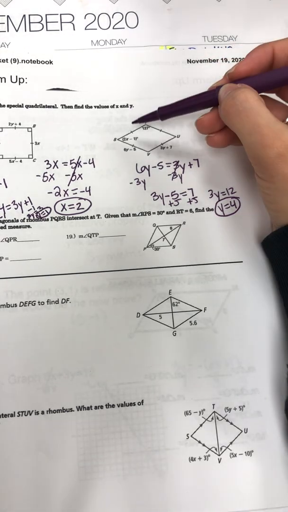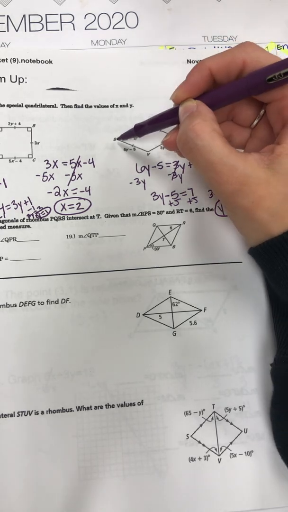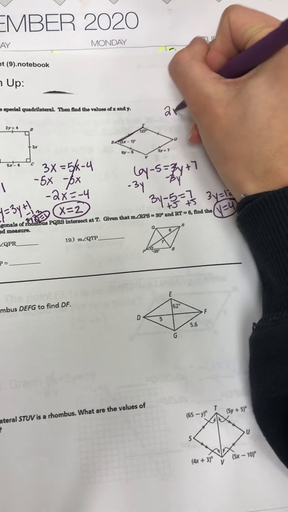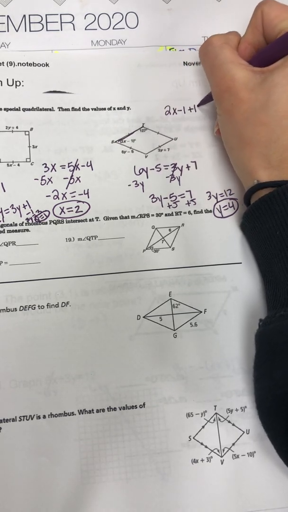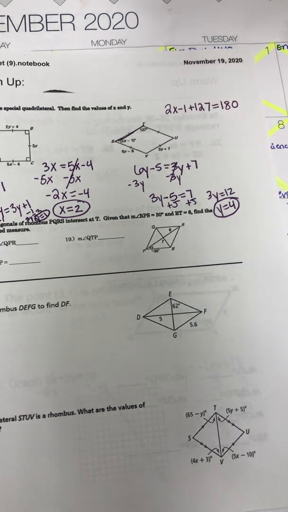And now to set up my x value equations, well, these are inside my rhombus, so these are angles. And S and T are on the same side, so that means they add up to 180. So 2x minus 1 plus 127 equals 180. So that's the equation you're going to set up for your x's.